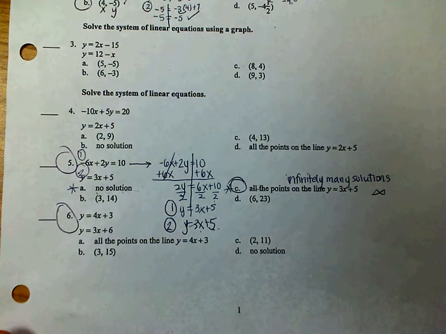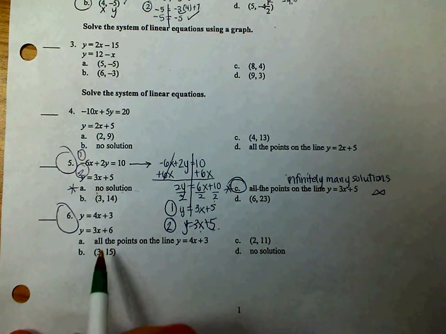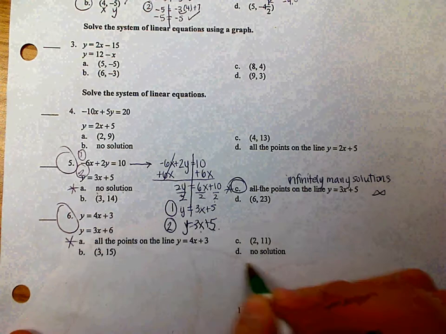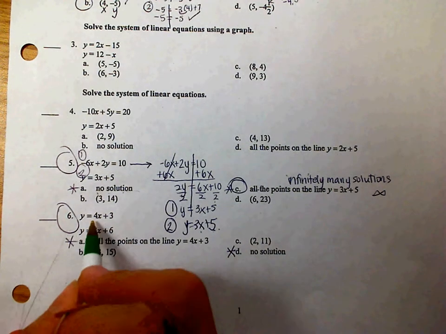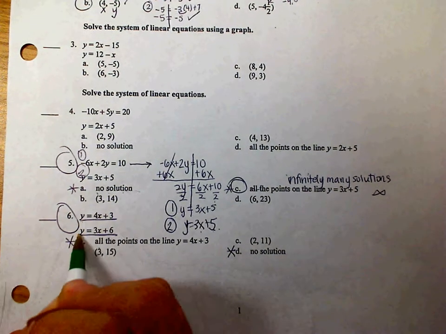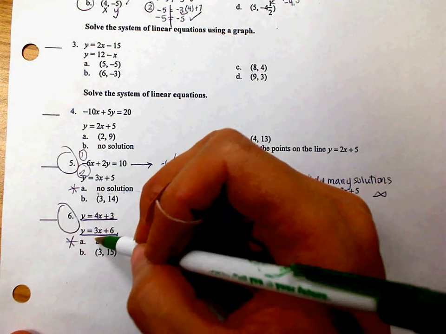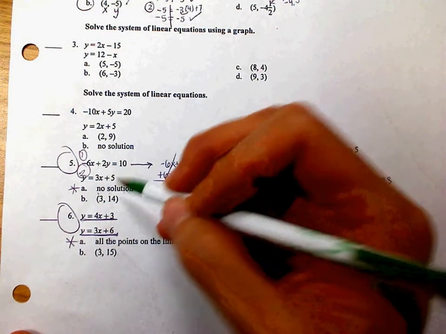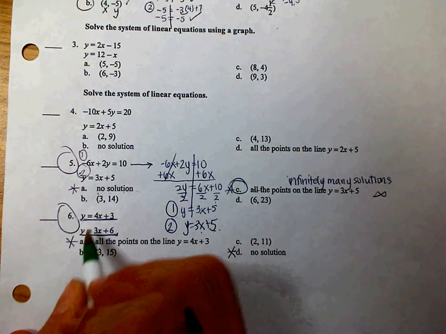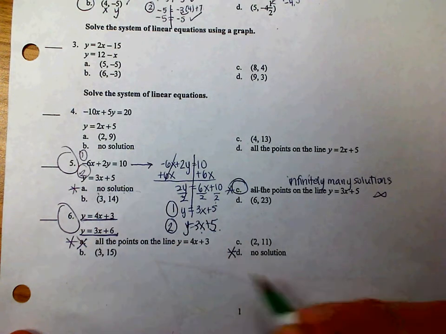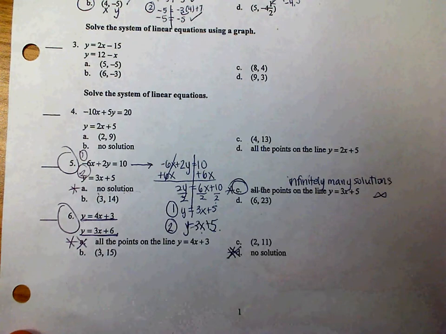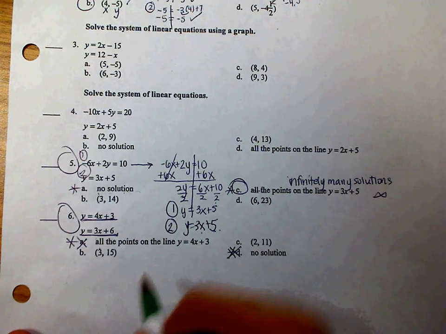And number 6, when you see these as a possibility, always check the equation. So let's take a look at both of these. Hey, thankfully they're both in slope-intercept form. And if you take a look, their slopes are not even the same. So this is not going to be one of these. If the slope's not the same, then it's not going to be a no solution or all. They have to have the same slope. So it's going to be one of these two.